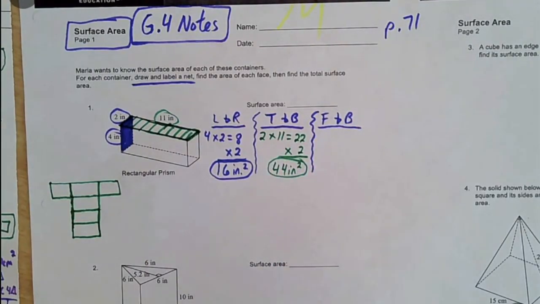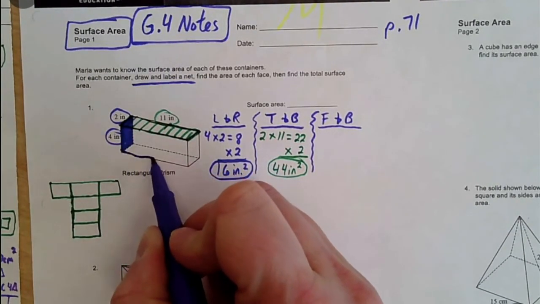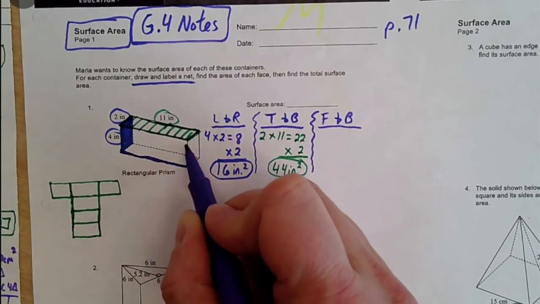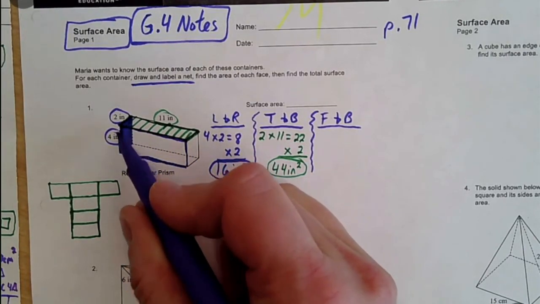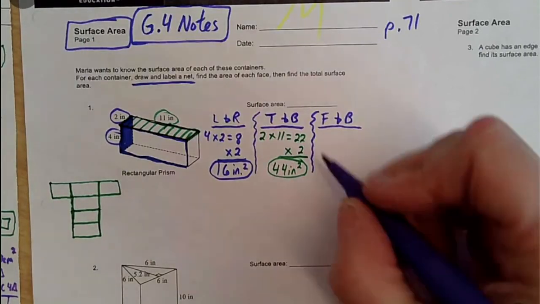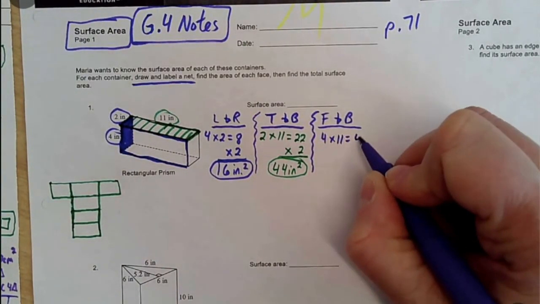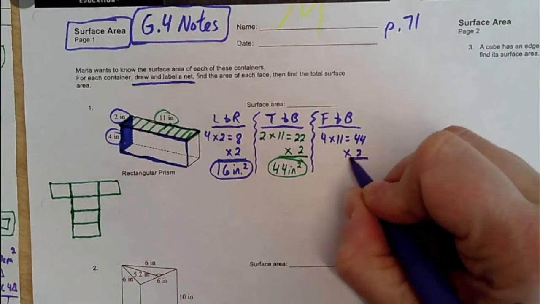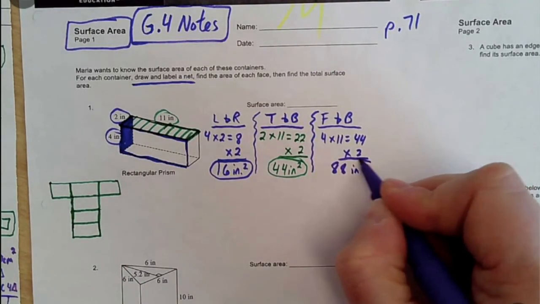And then the last one I need to find is the front and the back. I don't know if it's easy to trace the front, and you can see the front going across here. What dimension is going across here? That's our 11, then going up, I don't see it here, but as I'm tracing it, up and down is the 4. So 4 and 11. So I need to take 4 times 11, which is 44 for the front. And then if I double it, then the back's also 44. So then I would have 88 inches squared for the front and back.